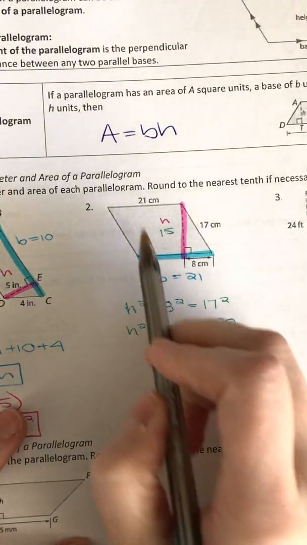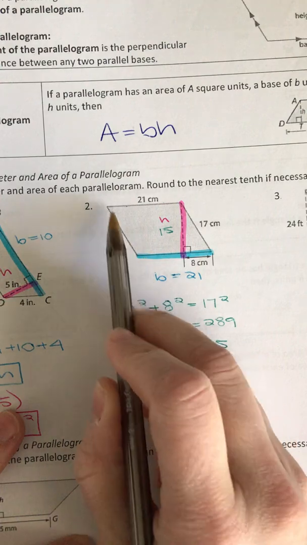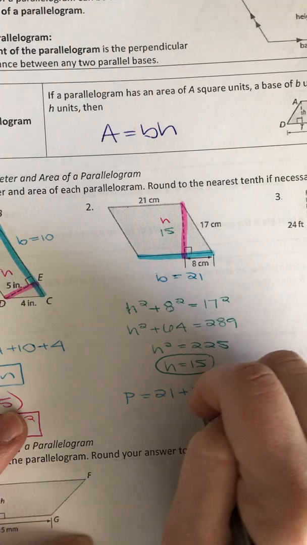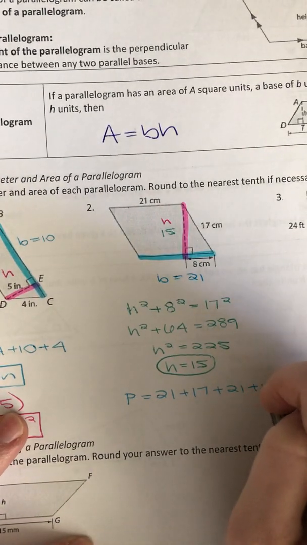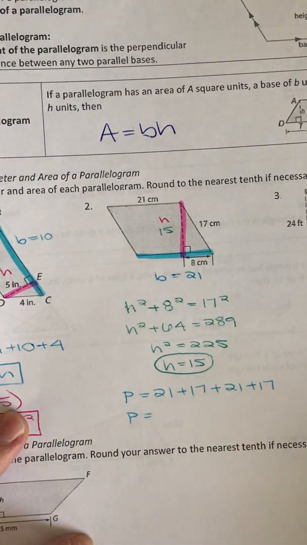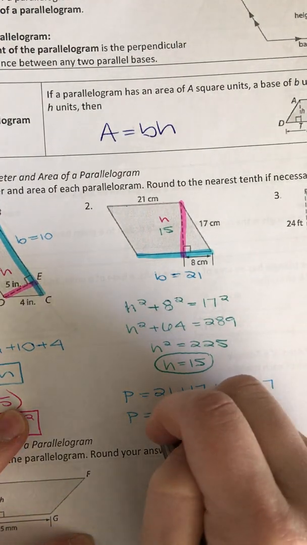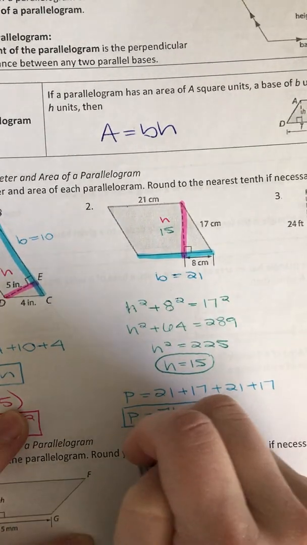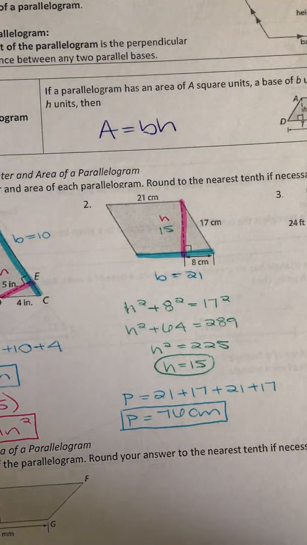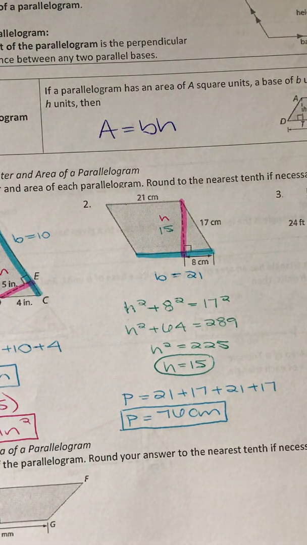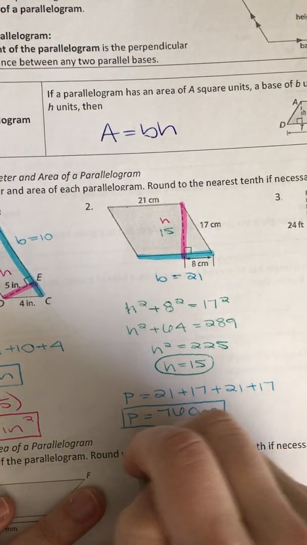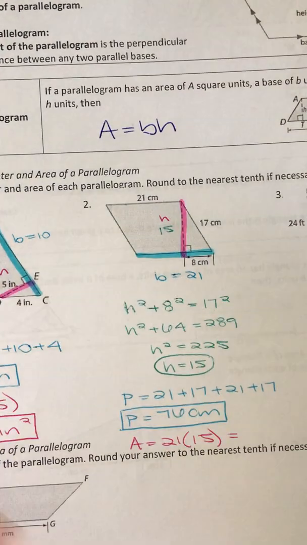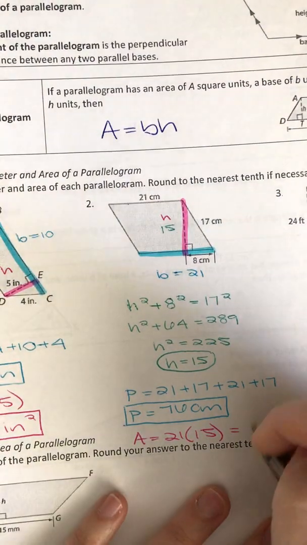So when I do my perimeter, I'm going to add 21 plus 17 plus 21 plus 17, which is 76. My area is base times height, 21 times 15, which is 315.